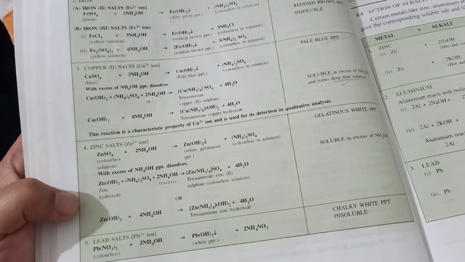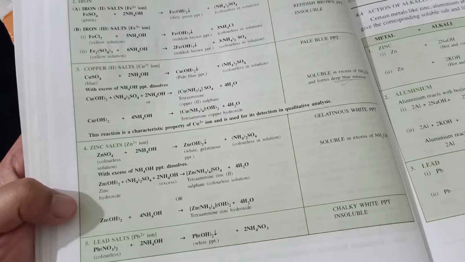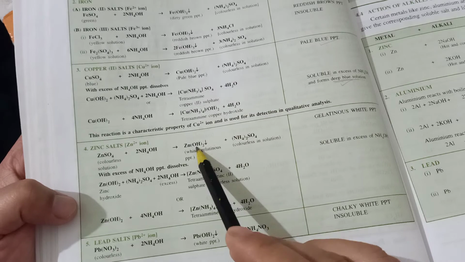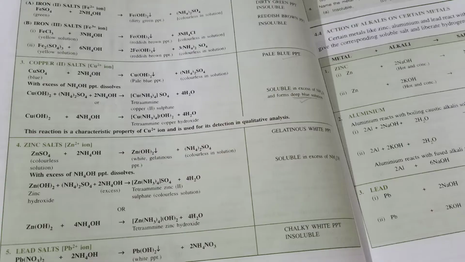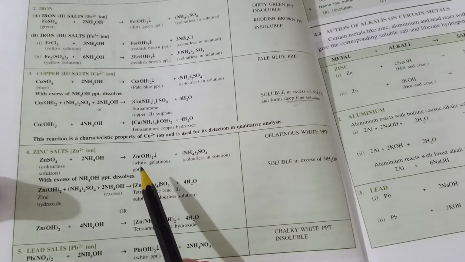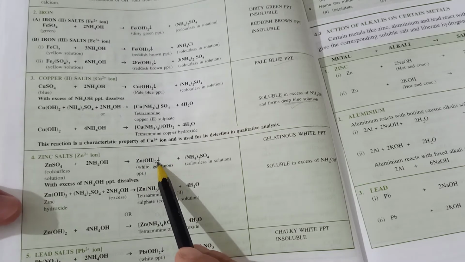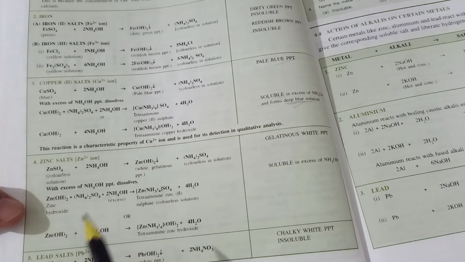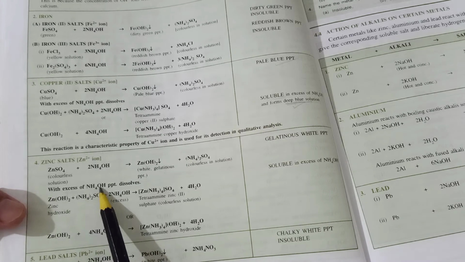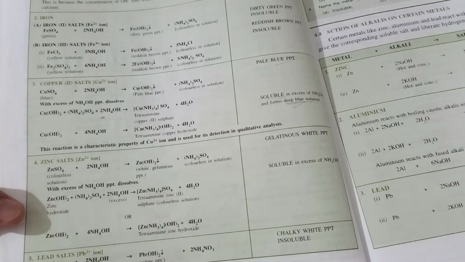Sodium hydroxide also forms a white gelatinous precipitate of zinc hydroxide, and this precipitate dissolves on treatment with excess ammonium hydroxide.